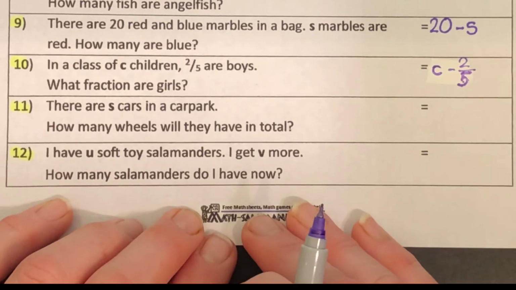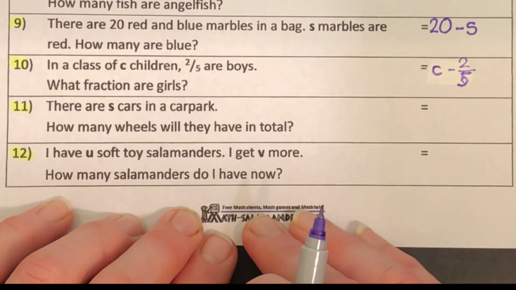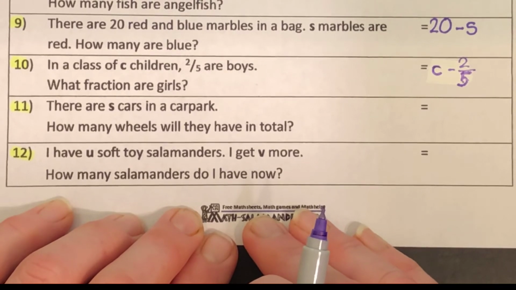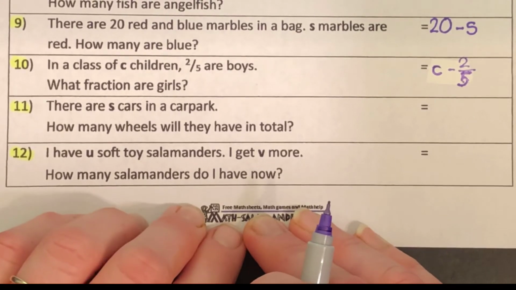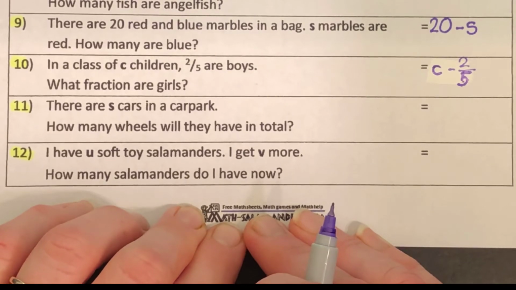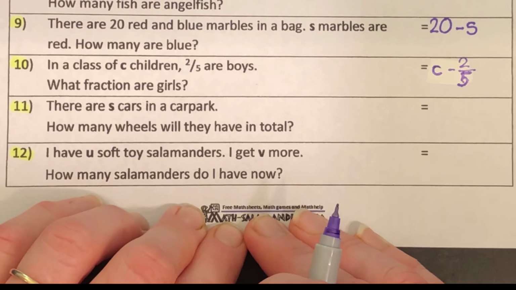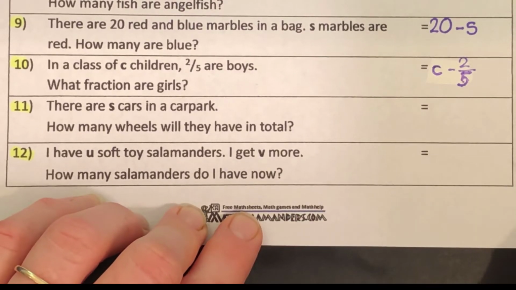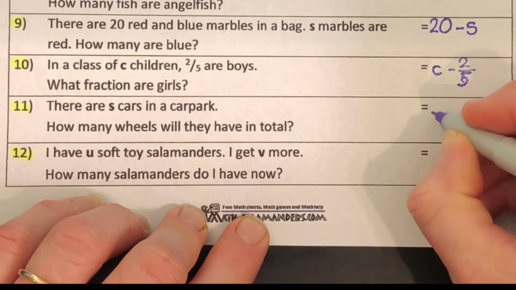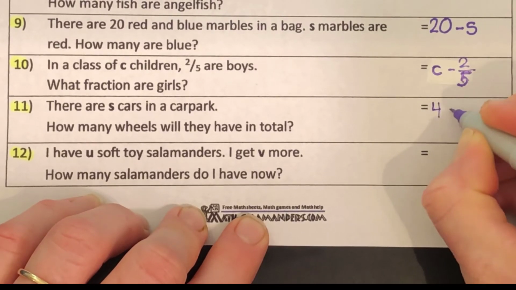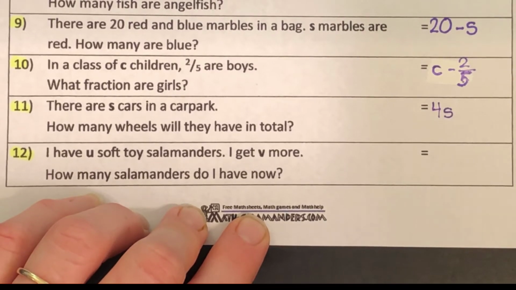Number 11, there are S cars in a car park. How many wheels will they have in total? Well, we know that cars have 4 wheels each. So however many cars there are, you multiply that number by 4. So it's going to be 4 times S, and that will tell you how many wheels in all.